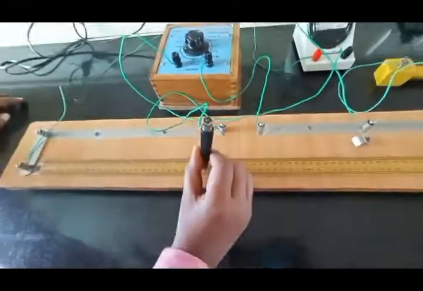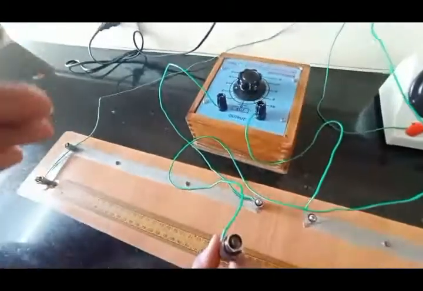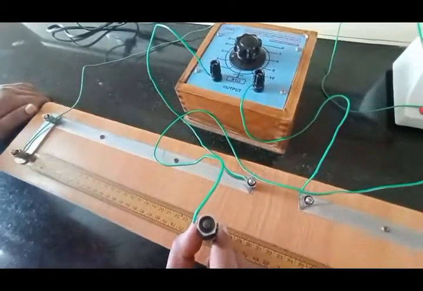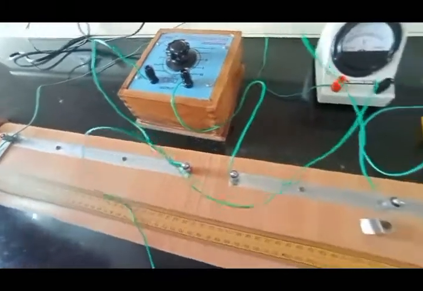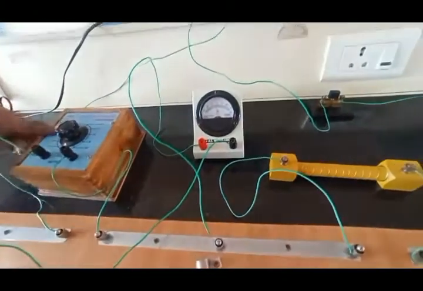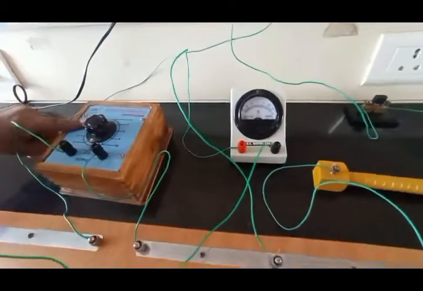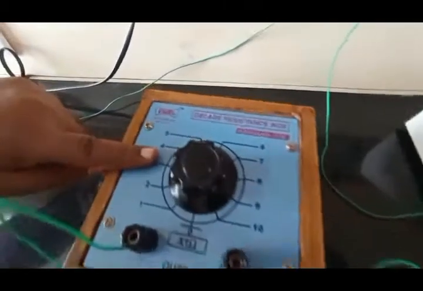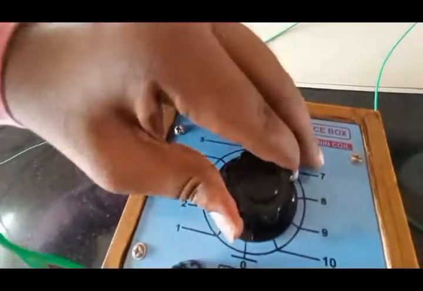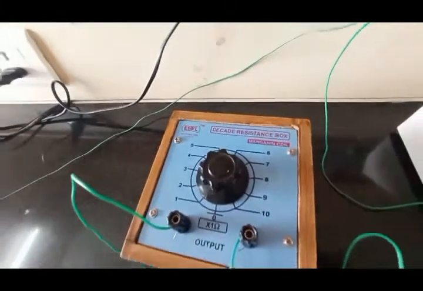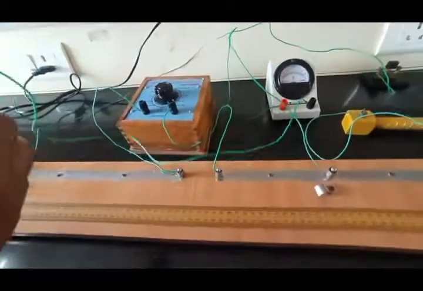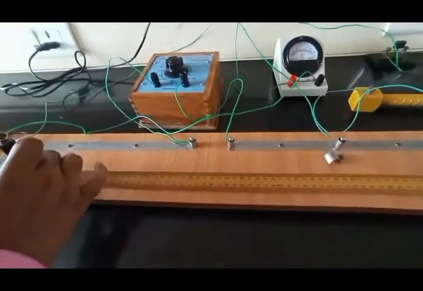Okay, so this is the procedure to do the experiment. Likewise, the experiment has to be repeated for different resistances. First we set 2 ohms in the decade resistance box. Next we have to change it to 3 ohms. After setting 3 ohms, again I have to move this jockey on the wire.